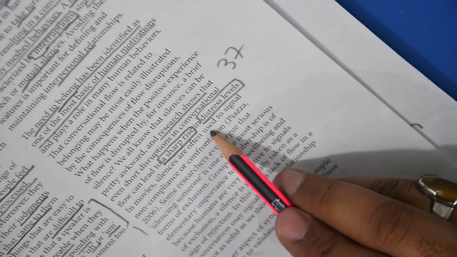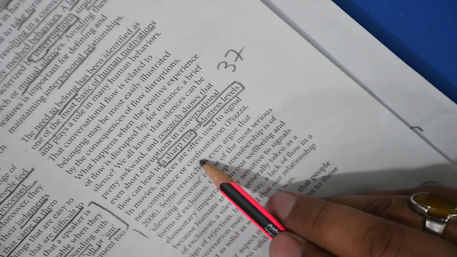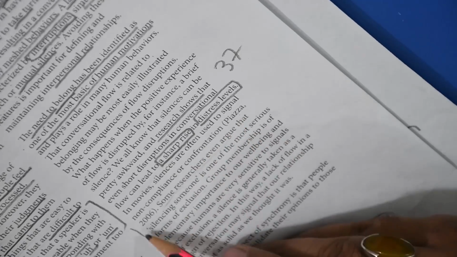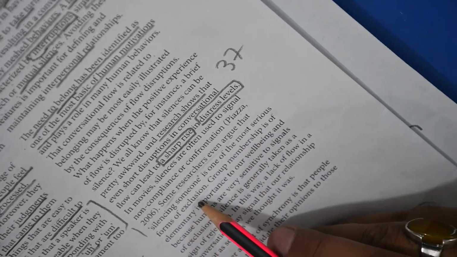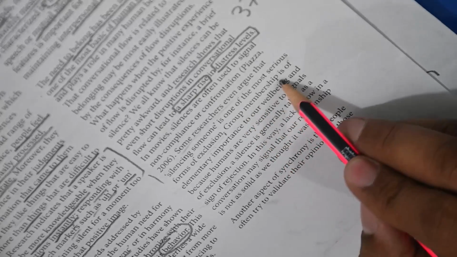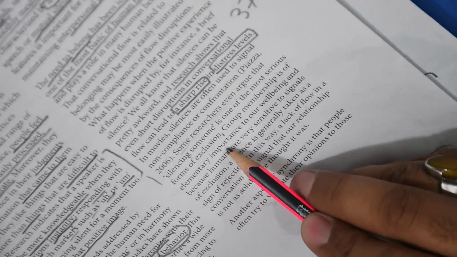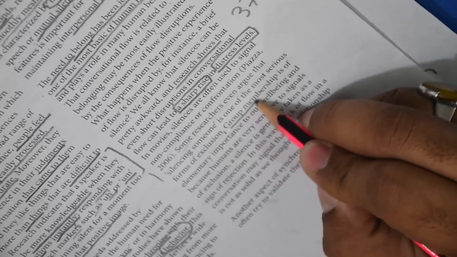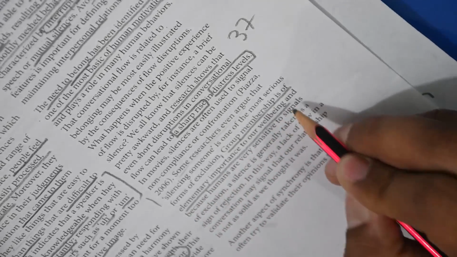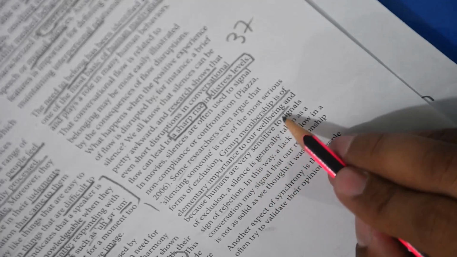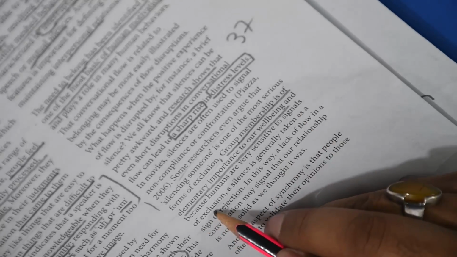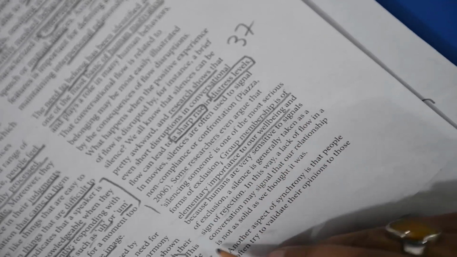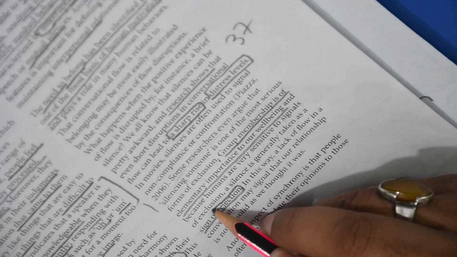In movies, silences are often used to signal non-compliance or confrontation. Piazza 2006. Some researchers even argue that silencing someone is one of the most serious forms of exclusion. Okay. Group membership is of elementary importance to our well-being, and because humans are very sensitive to signals of exclusion, a silence is generally taken as a sign of rejection.